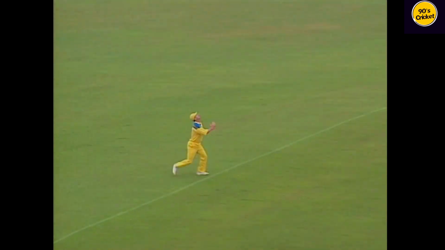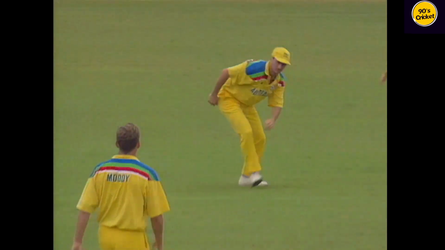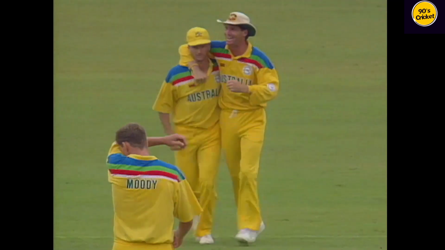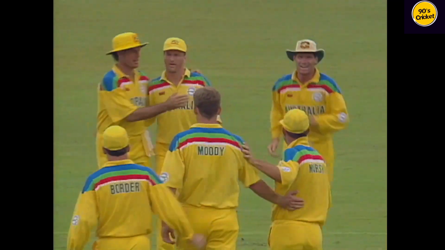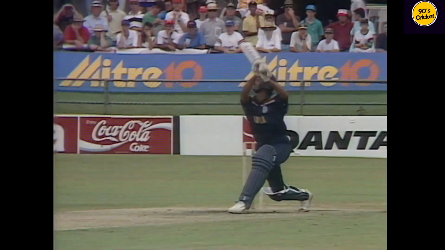Well, that's straight up in the air. This will be out. Yes, he's got him. So Shastri going for the big one, trying to hit the ball over extra cover. Stephen Waugh, very, very safe hands, gets himself perfectly placed underneath that one. So a wicket for Tom Moody. And Ravi Shastri makes his way back to the pavilion.